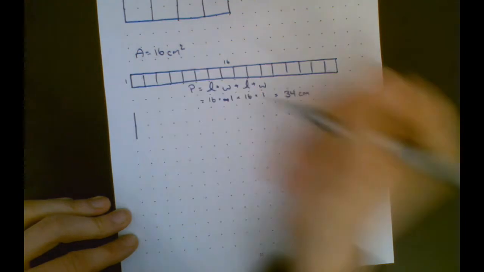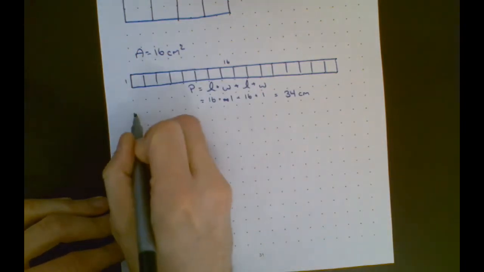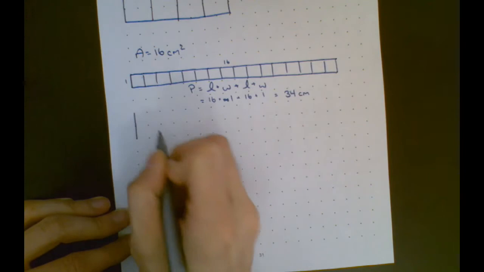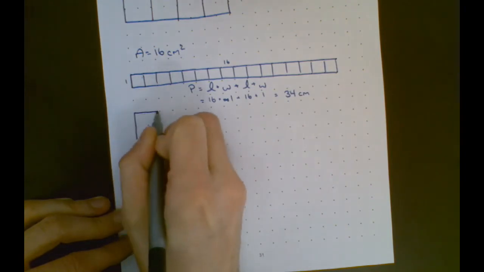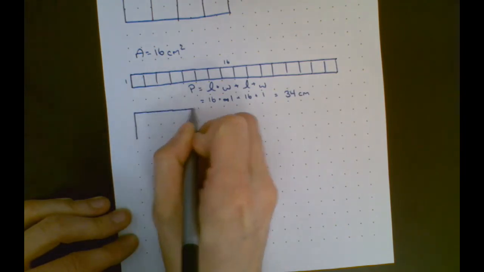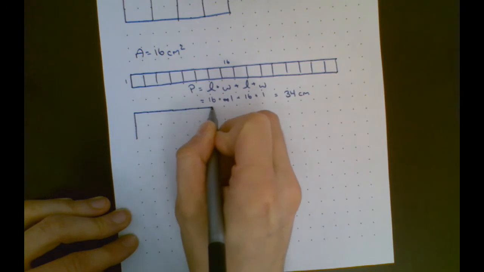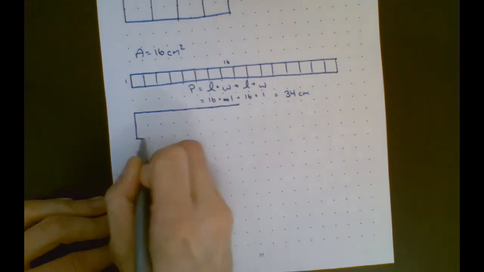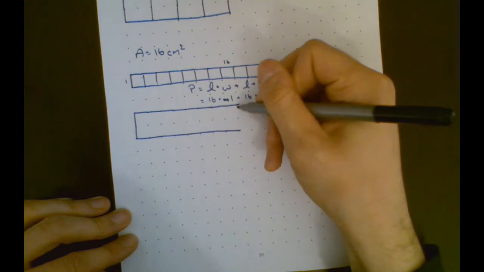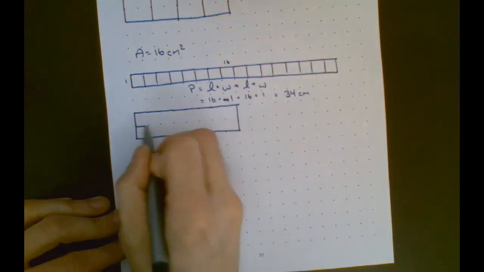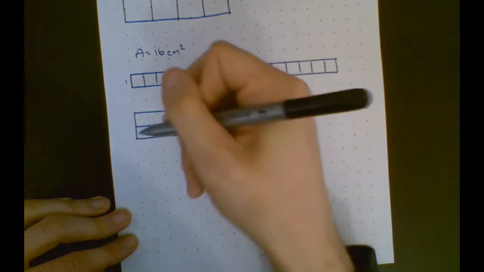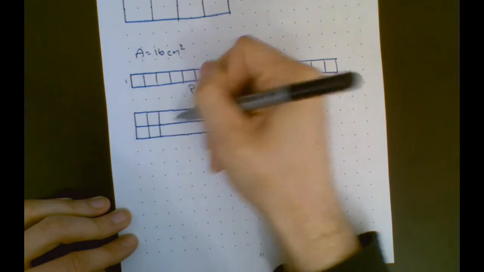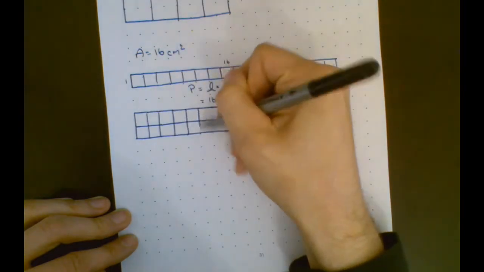Now we're going to go from a width of 1 up to a width of 2. I'm going to try to save a little bit of space. All I have to do is count on by 2. So we've got 2, 4, 6, 8, 10, 12, 14, 16. This is my second rectangle with an area of 16 centimeters squared.